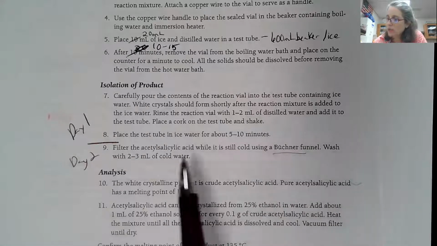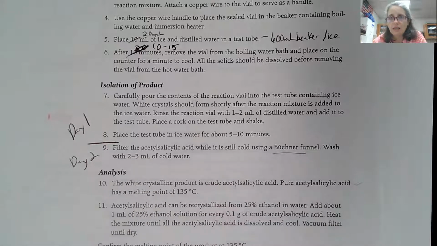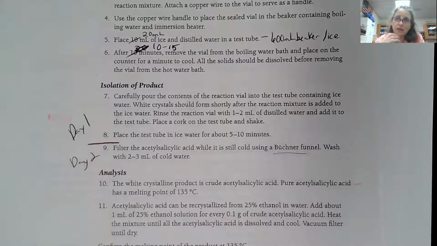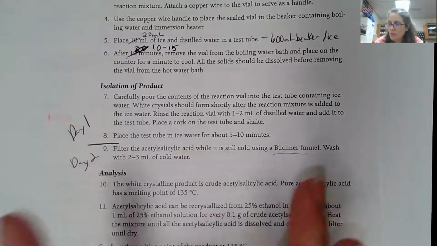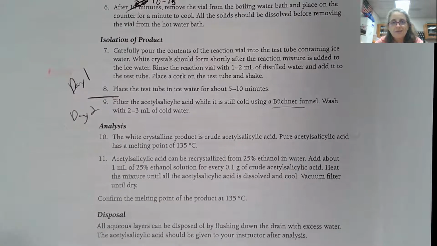Then on day 2, we would actually try to filter out what we have created in the test tube in what we call a Buchner funnel, which is also in the other video that you saw as reference. Once we have filtered it out, we are going to let it dry for a couple of days, and then we're going to do a couple of tests.